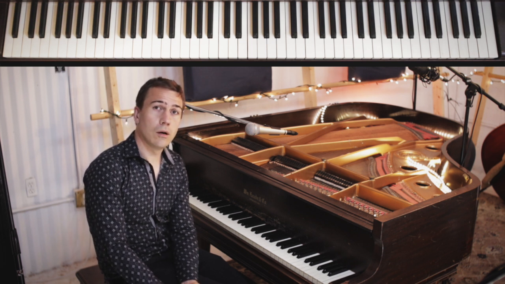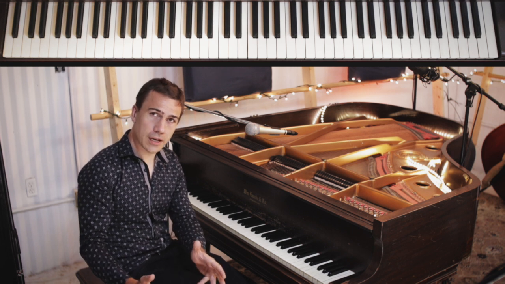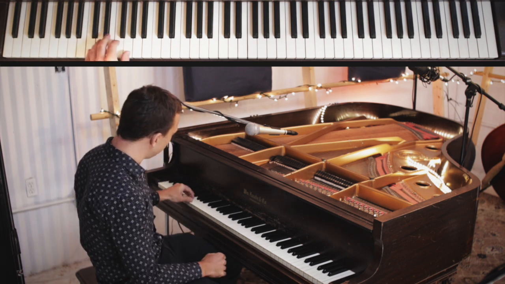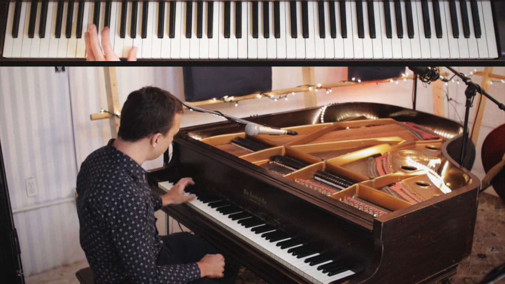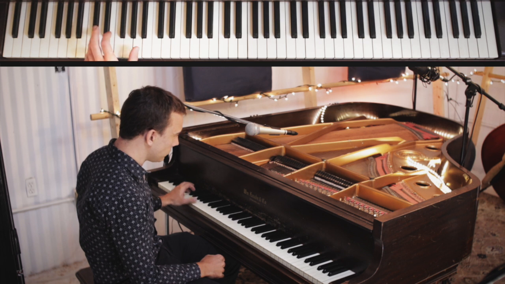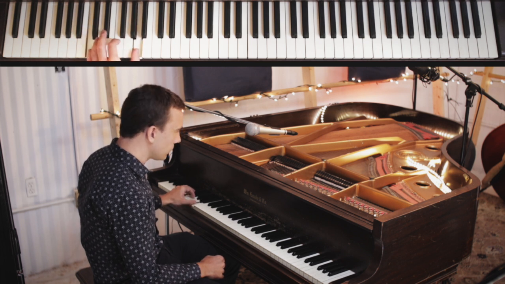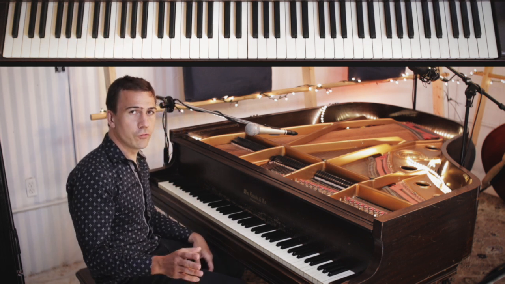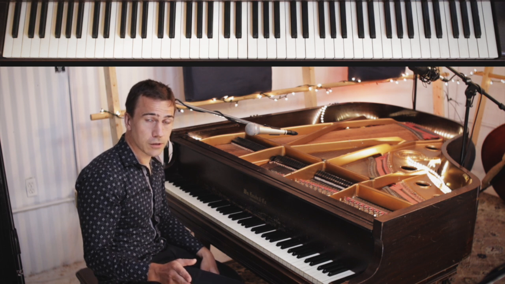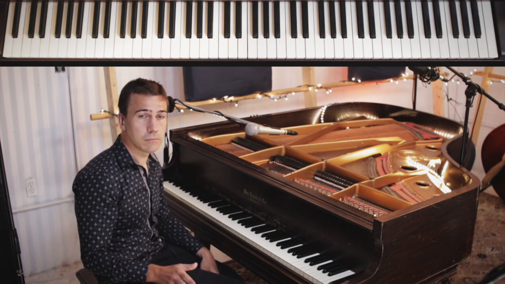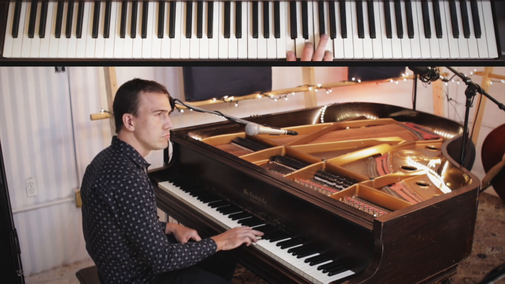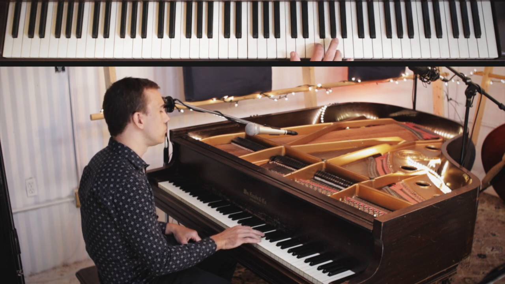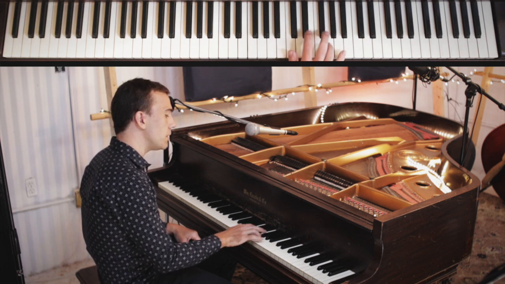And what we've done so far is we've done the left hand, we've done several right hand ideas. I'm just going to run through them quickly. We've done this idea. We've done this idea.